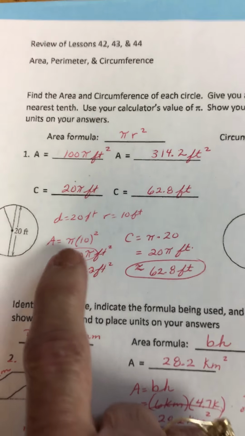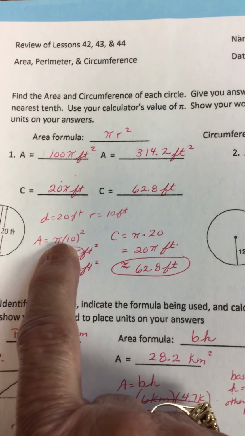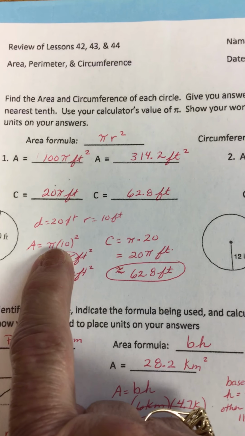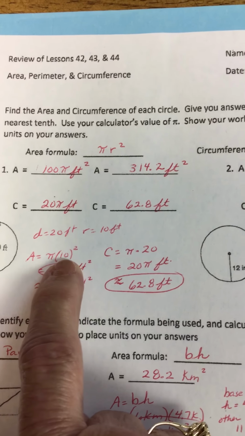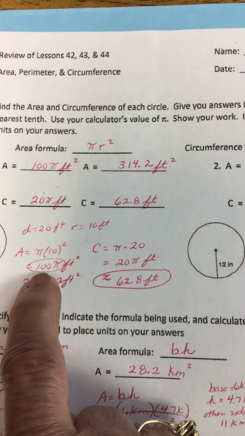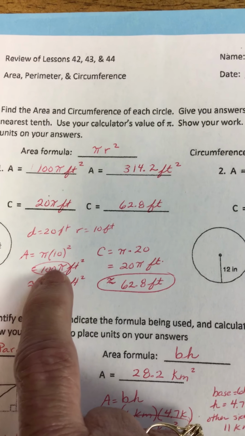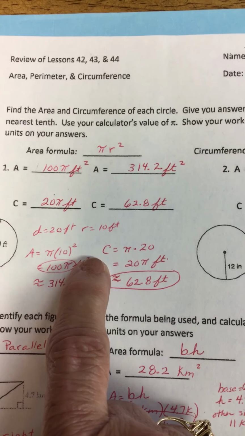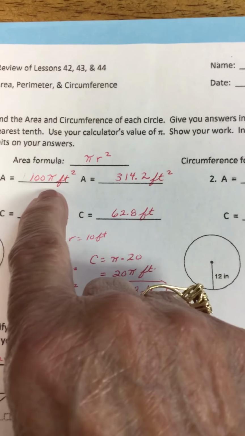So y'all, I'm showing my work, and y'all are not doing that. If you do not show work, you're not going to get full credit. R is 10. 10 squared is 100. In simplified pi answer, it should be 100 pi feet squared. So that's my pi answer.